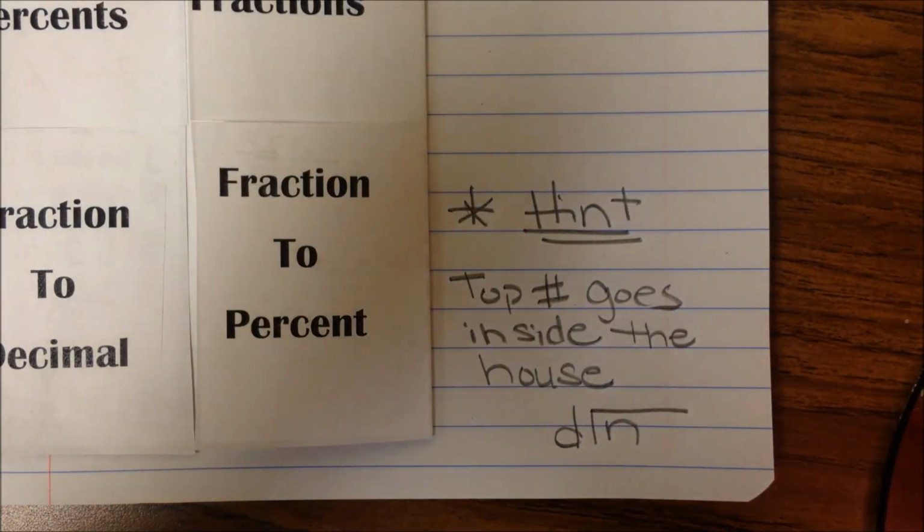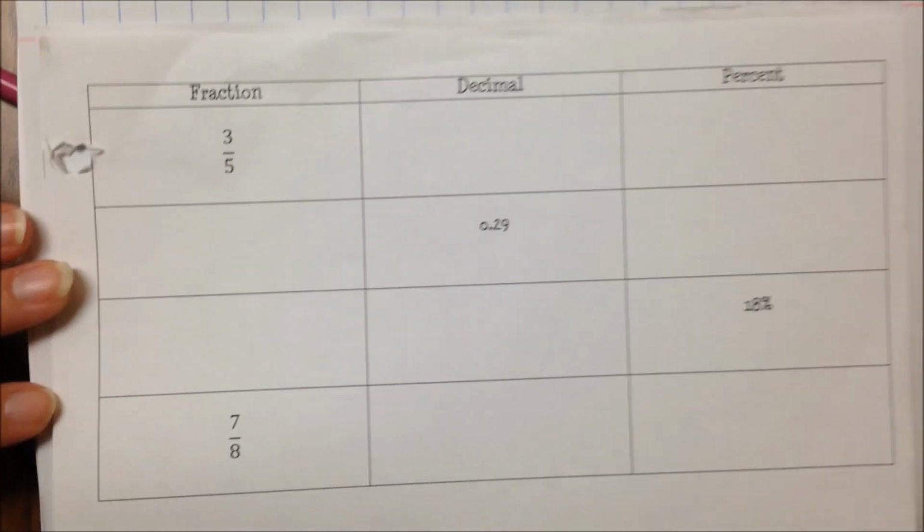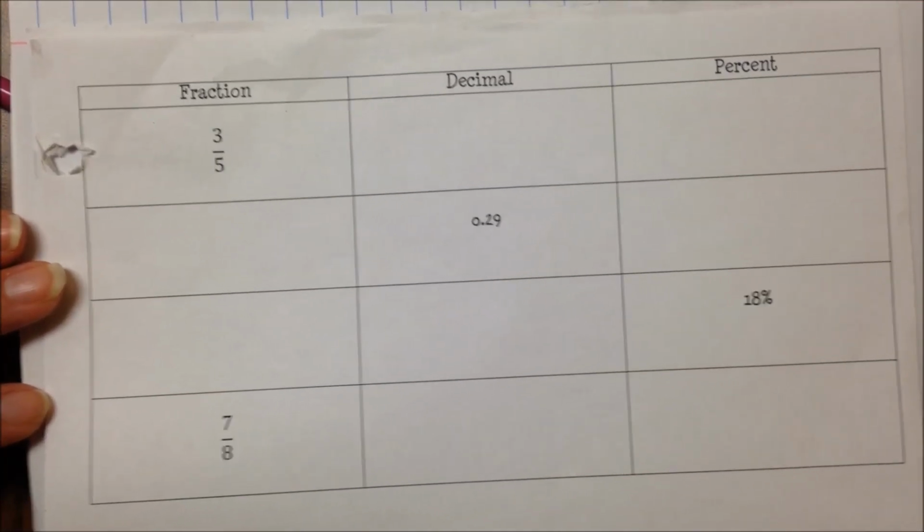So for homework tonight, you guys are going to have 6 problems to do, or not 6, kind of a chart to do. It just goes on the left-hand side, and make sure that you complete this for homework tonight.